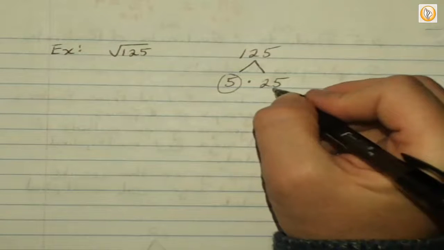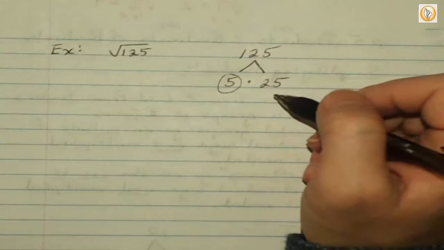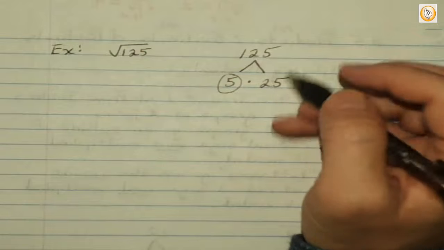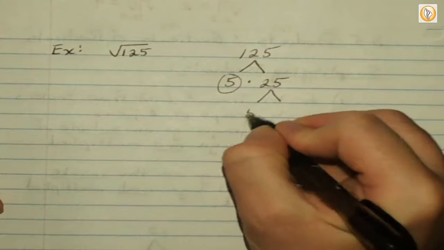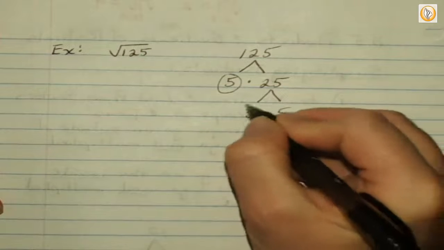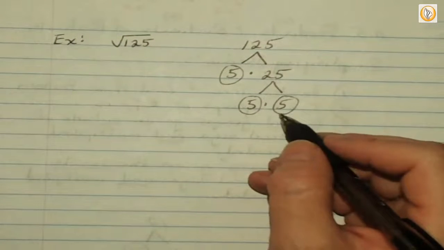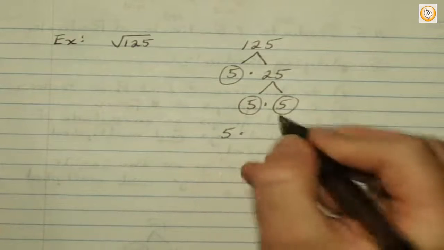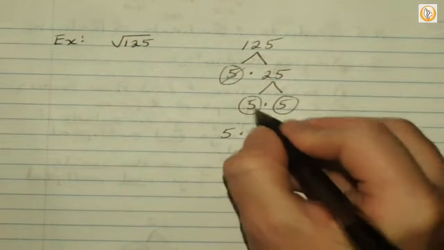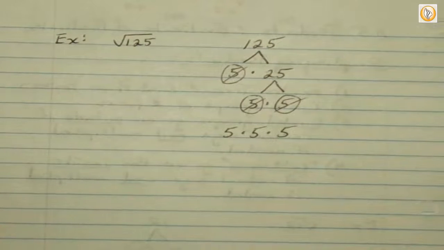See? 5 quarters give me $1.25. I love it when it works that way. I like quarters. I can wrap my head around money. Okay, this is not prime, so I'm going to keep going, and that one's going to be 5 times 5. All right, so that's part of step 1. The other part is to list your prime factors in order, and this time they're all 5s.